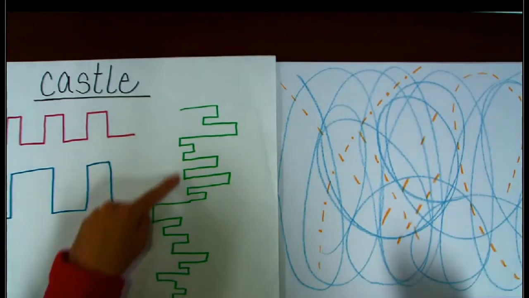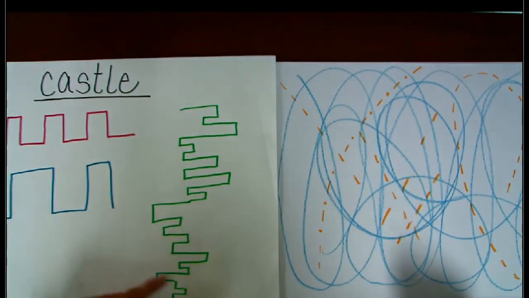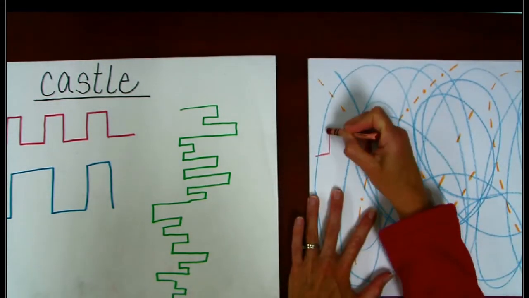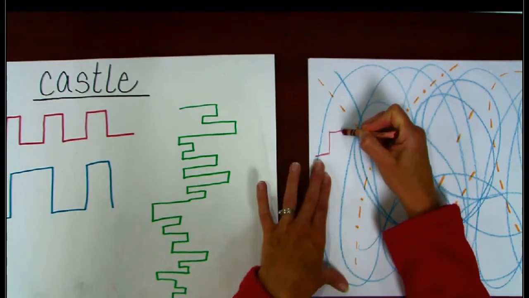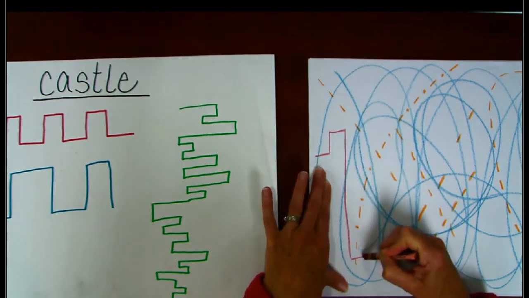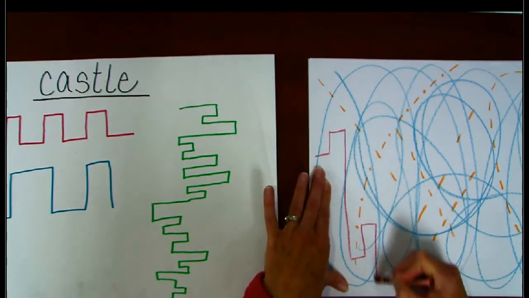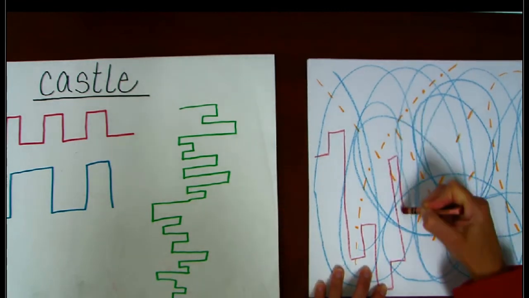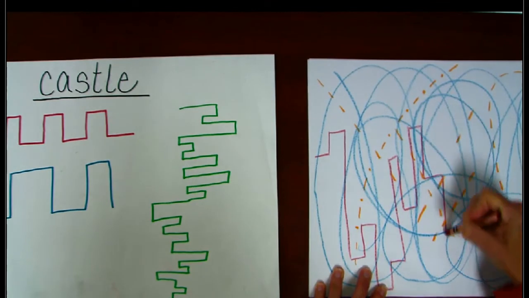And you can change the sizes of your lines. All right, so let's give it a go. Over, up, over, down, over, up, over, down, and I will be quiet now so you guys can make your lines.